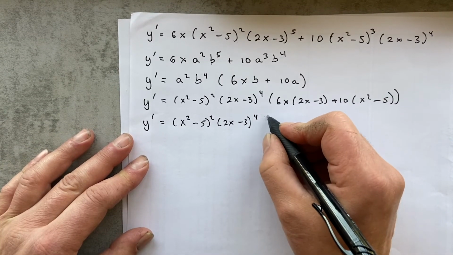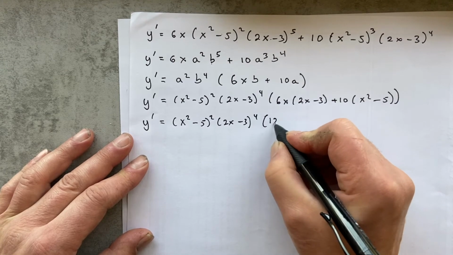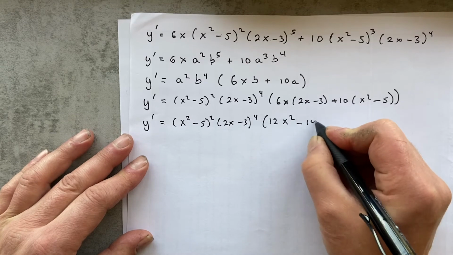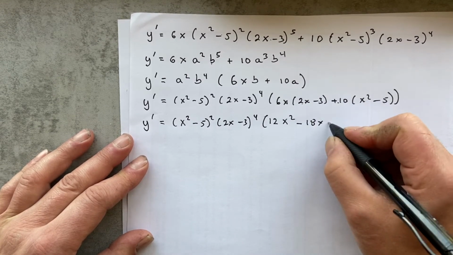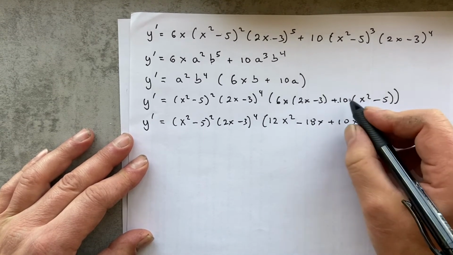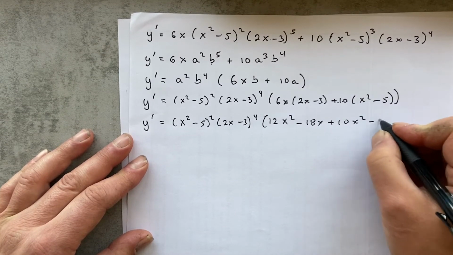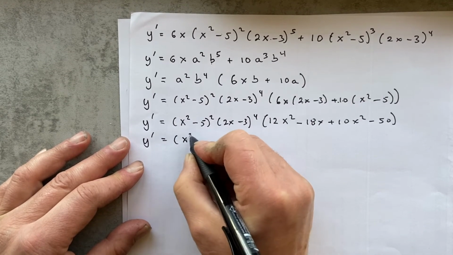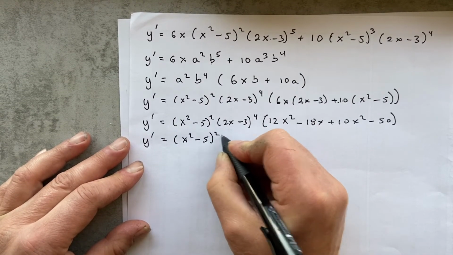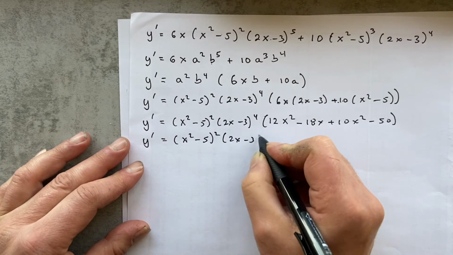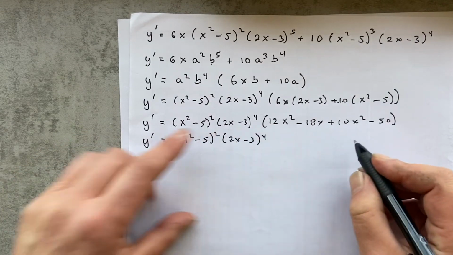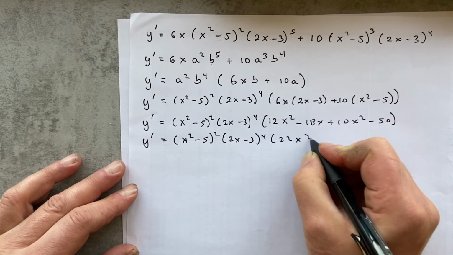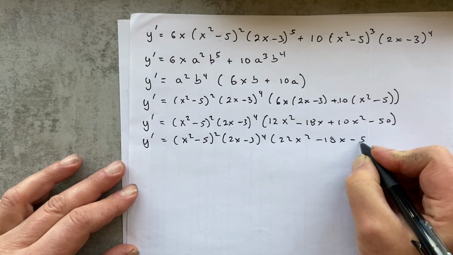And then distributing, I'm going to get 6 times 2 is going to give me a 12, x and x for x squared. 6 times minus 3 for minus 18x. That's going to be a plus 10x squared. And 10 times 5 for minus 50. And then lastly, we have this stuff. And it looks like I got a couple of like terms there. So 12 and 10 for 22x squared minus 18x minus 50.